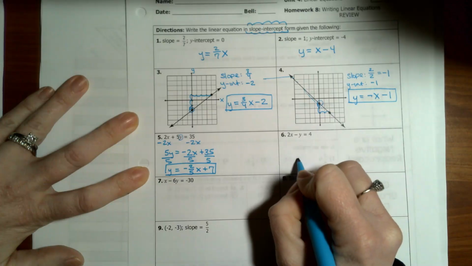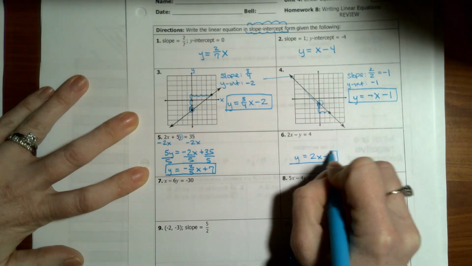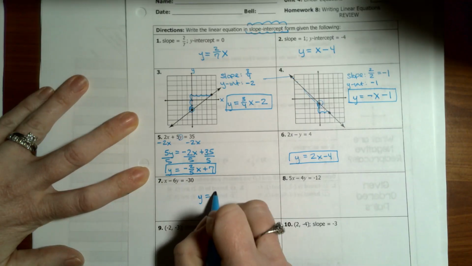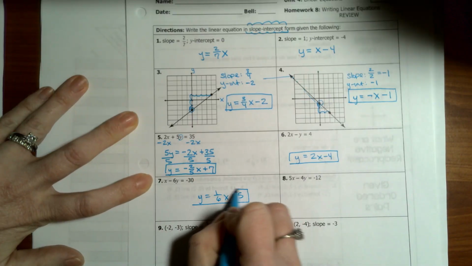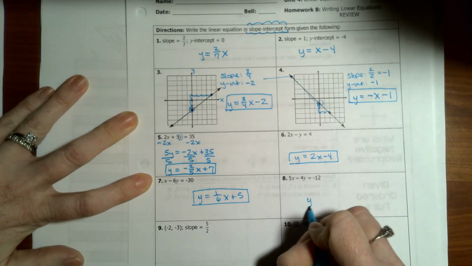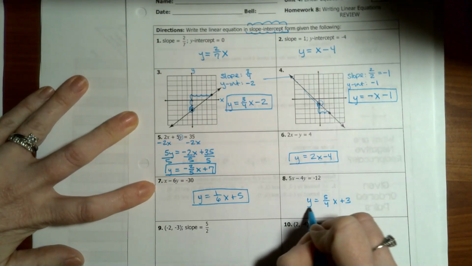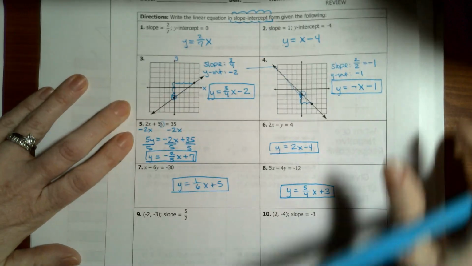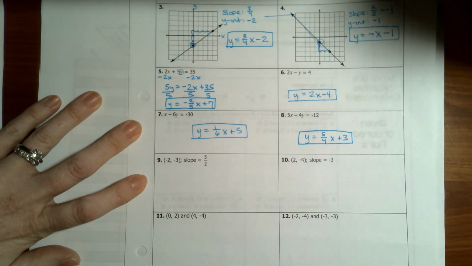So here are your answers. You should have y equals 2x minus 4. Then y equals 1/6 x plus 5. And y equals 5/4 x plus 3. If you missed any of those, make sure you pause the video and check with a friend and compare notes and see where you went wrong.